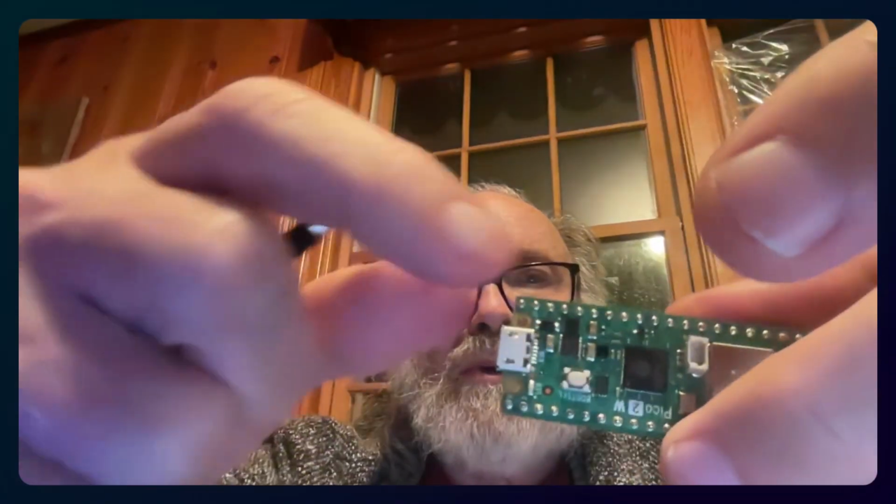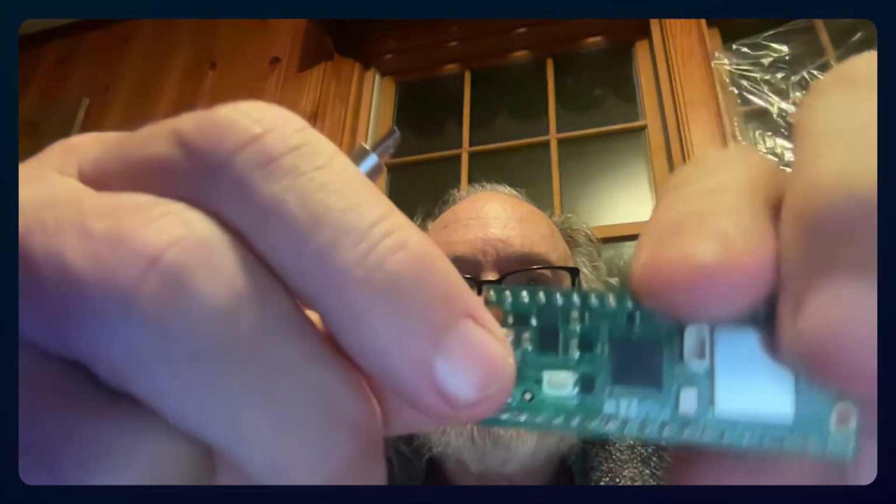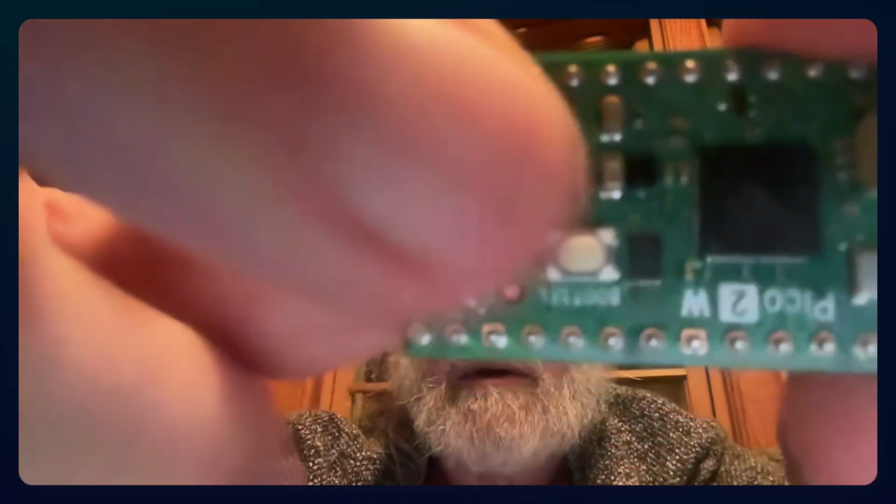What you do is you press and hold the little white button. So I'm going to take that little white button there. I'm going to press and hold it. And while I'm pressing and holding it, I'm going to plug in my cord to my Pico.